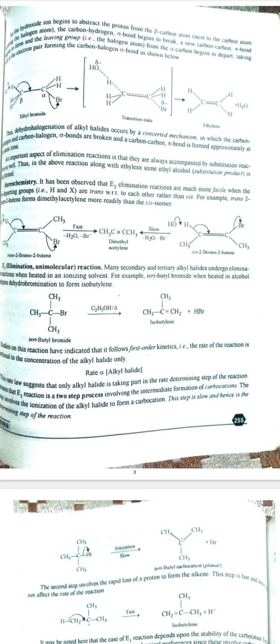Studies on this reaction have indicated that it follows first order kinetics, that is, the rate of the reaction is proportional to the concentration of alkyl halide only. This law suggests that only alkyl halide is taking part in the rate determining step of the reaction. This means that E1 reactions are a two-step process involving the intermediate formation of carbocations.